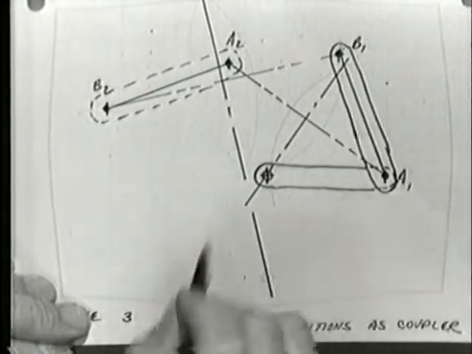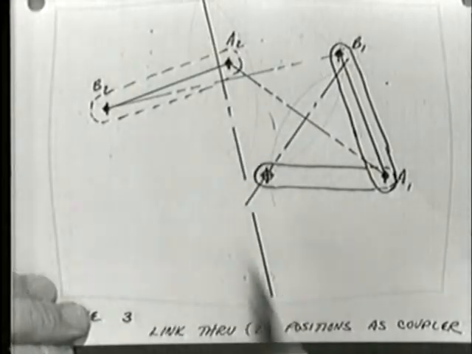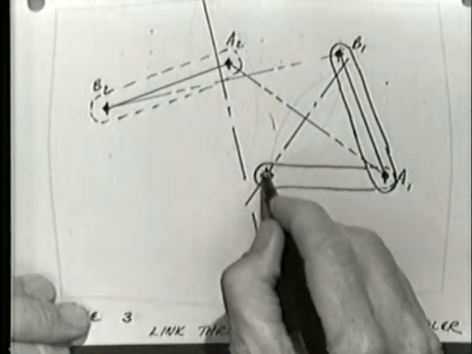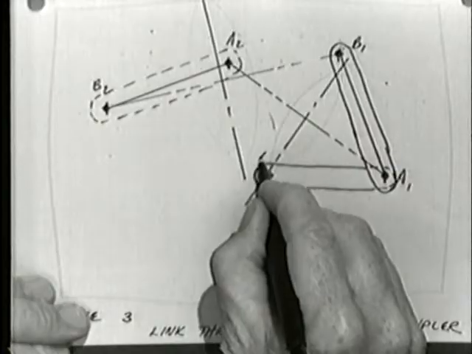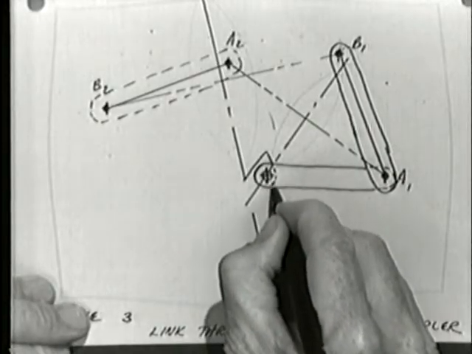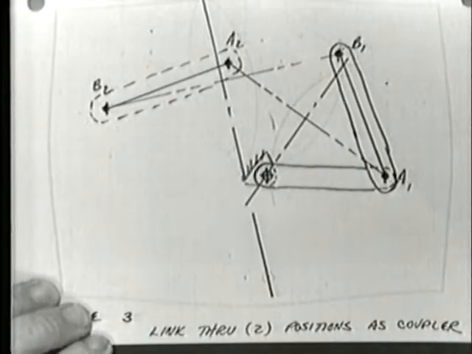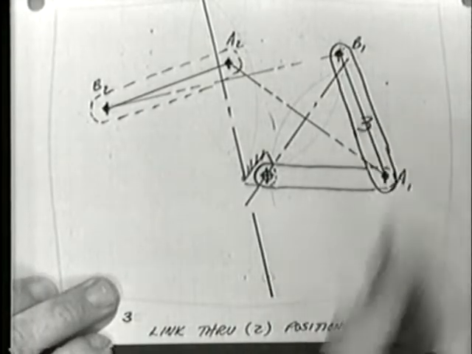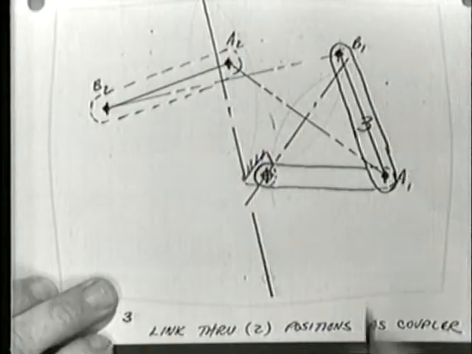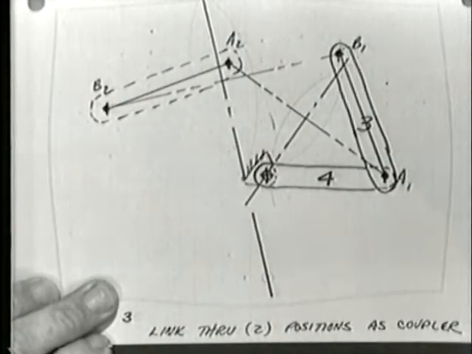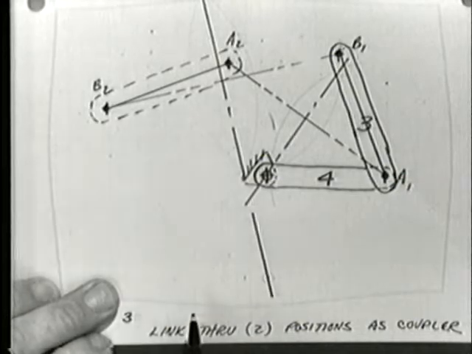It belongs to the A because it's on the bisector of the A1, A2 line. And that's going to be one of my ground pivots. So I'll show that getting fixed down to the paper right there. I said I wanted this link to be the coupler, which means in my numbering system it will be link 3, and I'll arbitrarily call this one link 4.